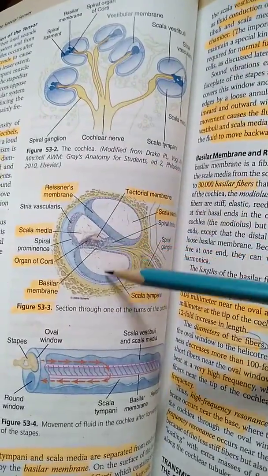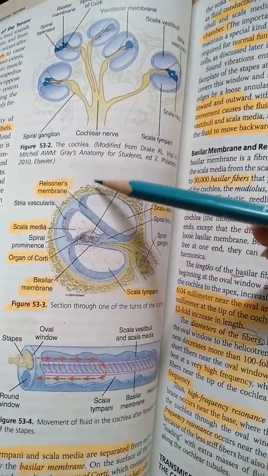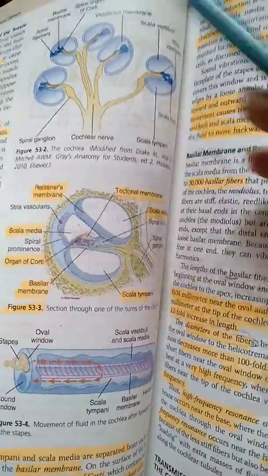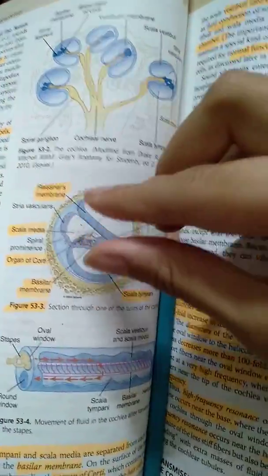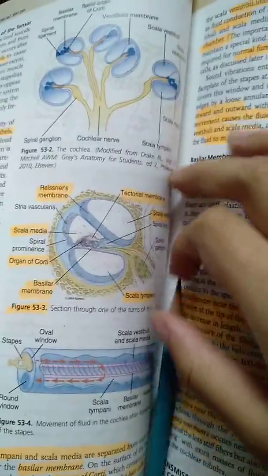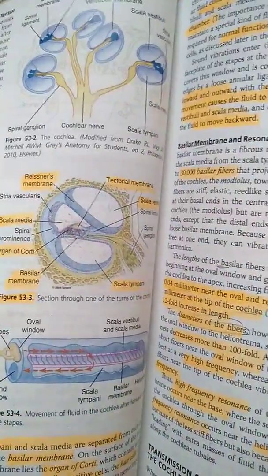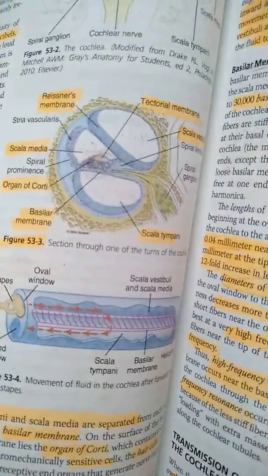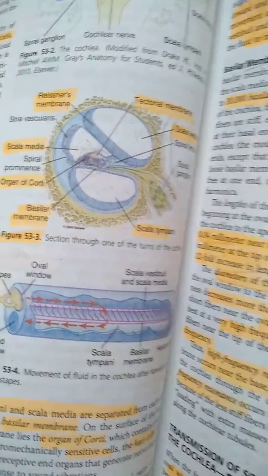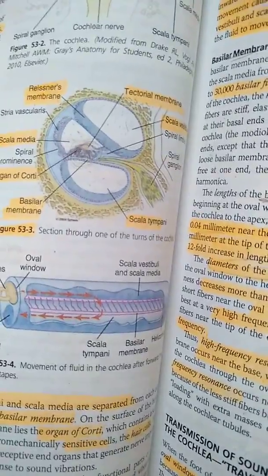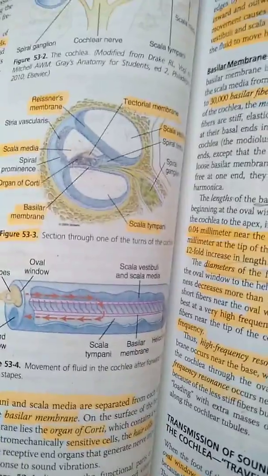So as we go from the base to the apex, the fibers increase in length, whereas the diameters start to decrease, and the frequencies also decrease. So we can say that only the length increases, but the diameter and frequency decrease going from the base of the cochlea to the apex of the cochlea.